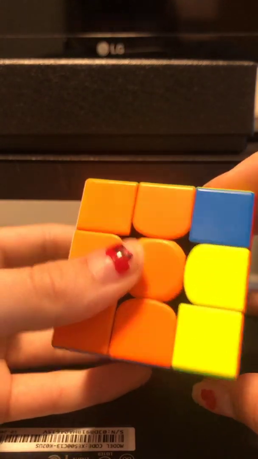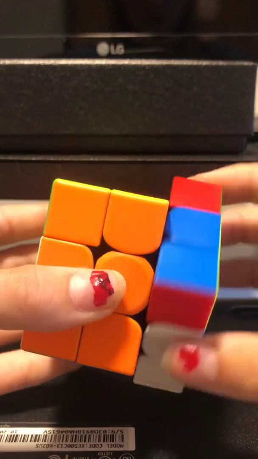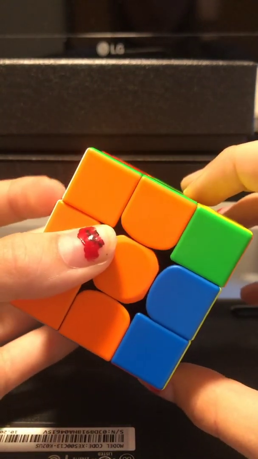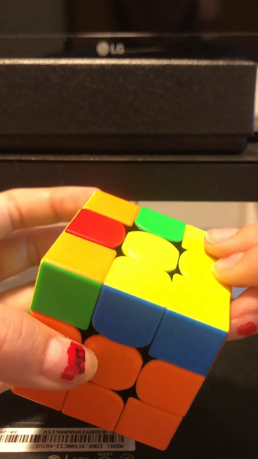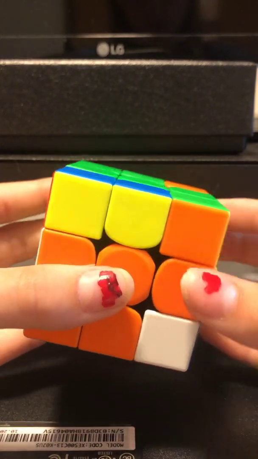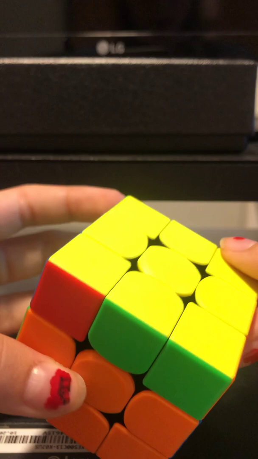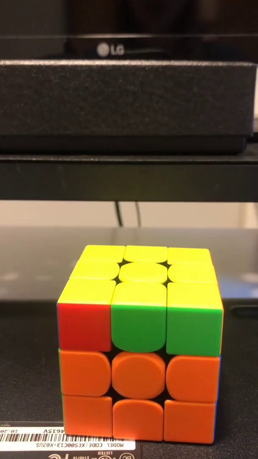F, sexy, which is R, U, R prime, U prime, and then F prime. And then you're going to do a wide F, R, U, R prime, U prime, wide F prime. And I'll show you my thoughts on this next.